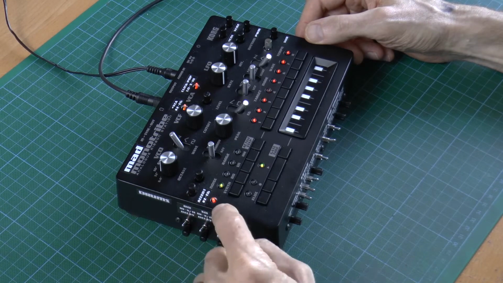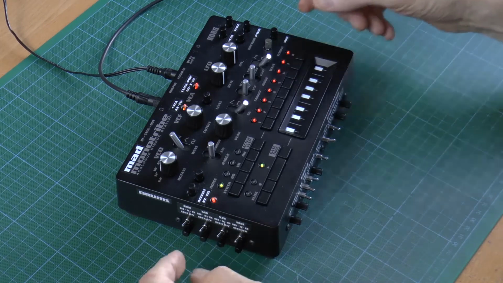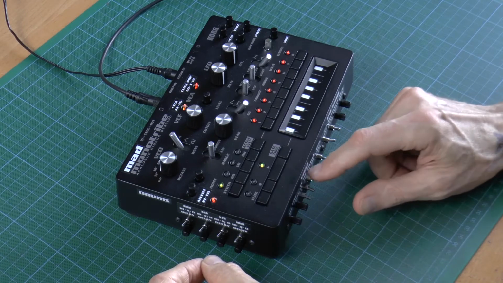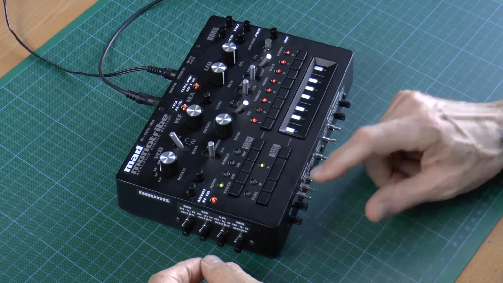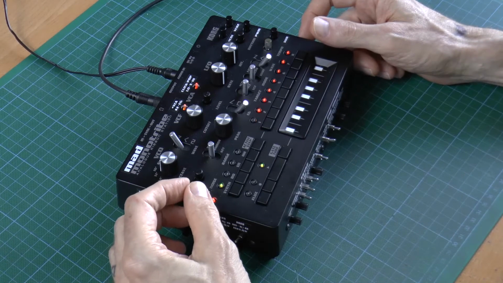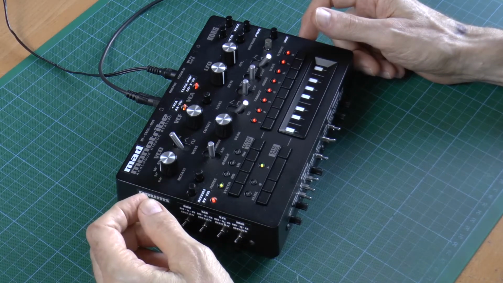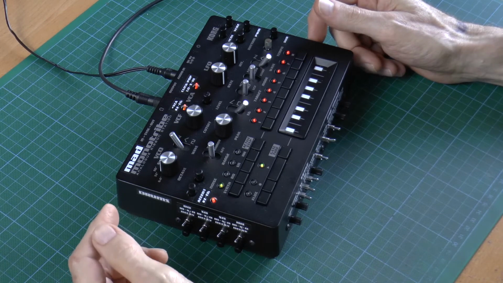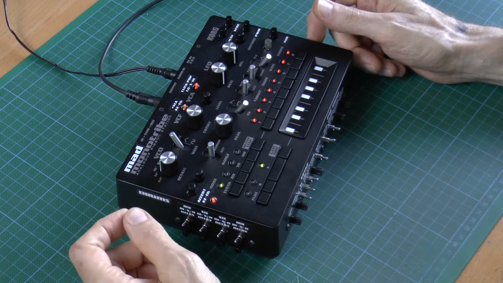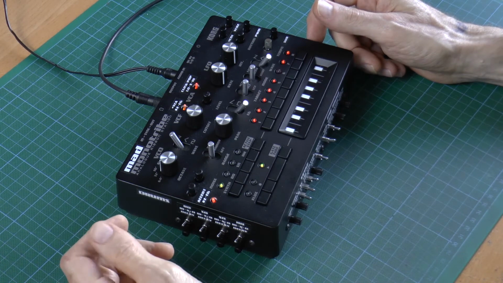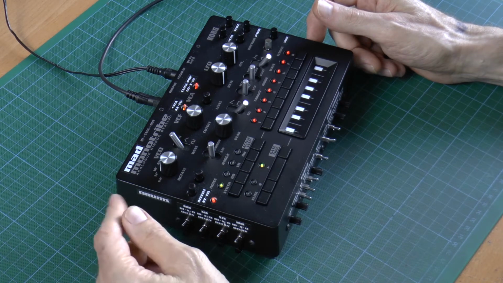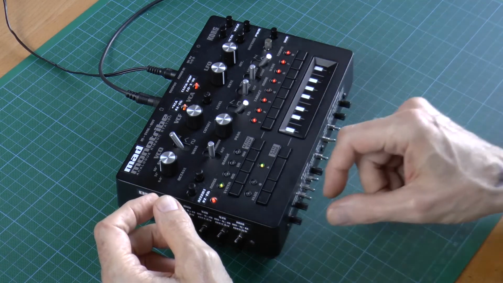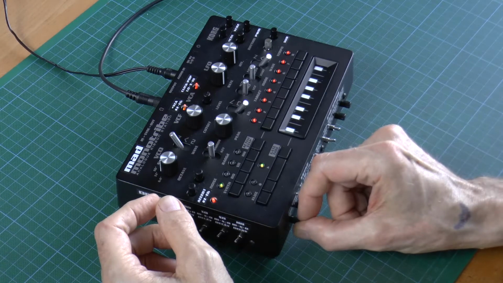If we use the accent, we've got it set to VCO2. I've got VCO2 set to LFO, very slow frequency right now. So if I add that accent, you'll hear how that slow waveform is modulating the output of the rhythm. It's like a long envelope up and down. Speed it up.